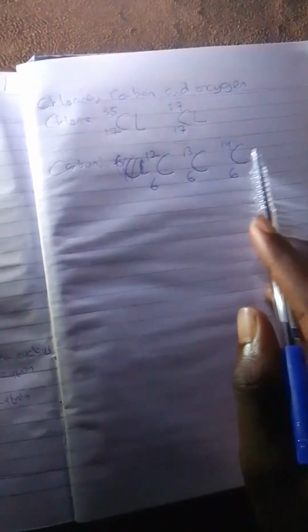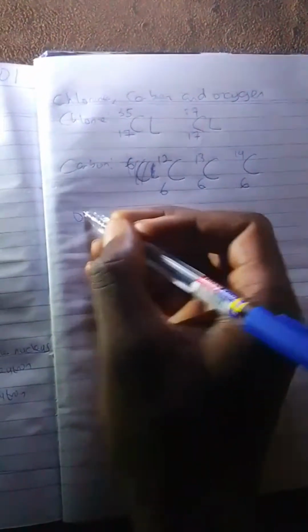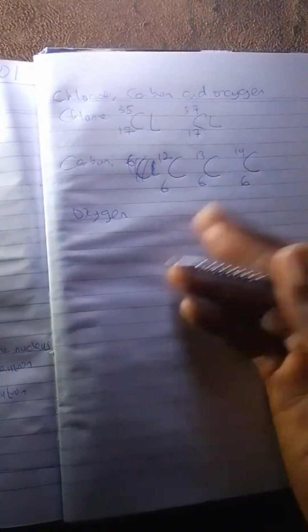So we have three carbons. What is the difference? The difference is that we have the same atomic number but different mass number. The last example is oxygen. We also have more hydrogen. We have three types of hydrogen, and what differs is the mass number.